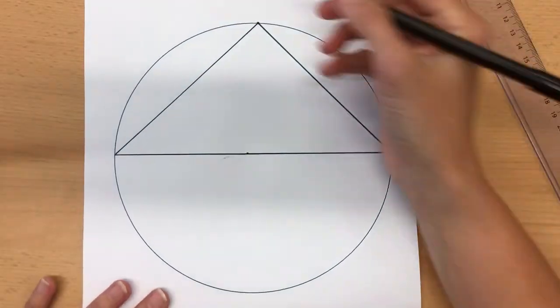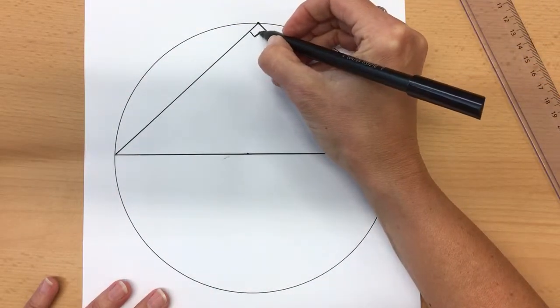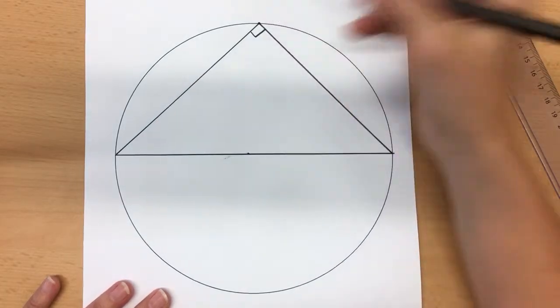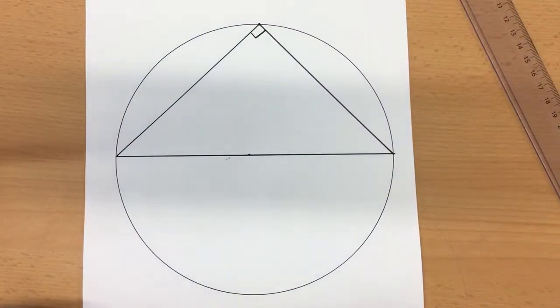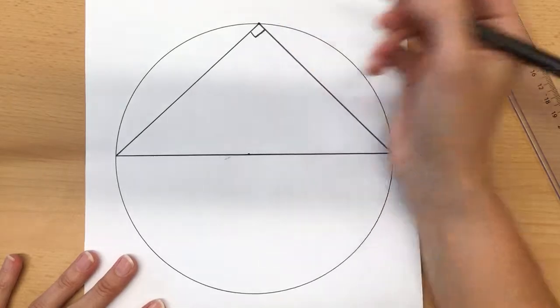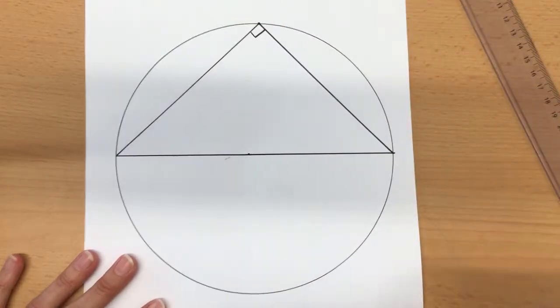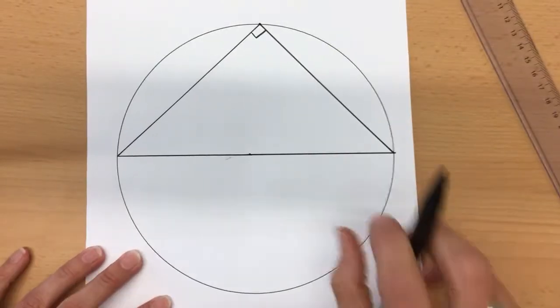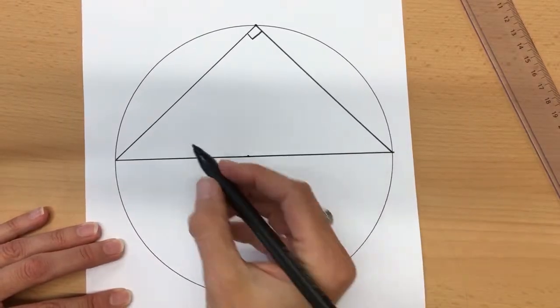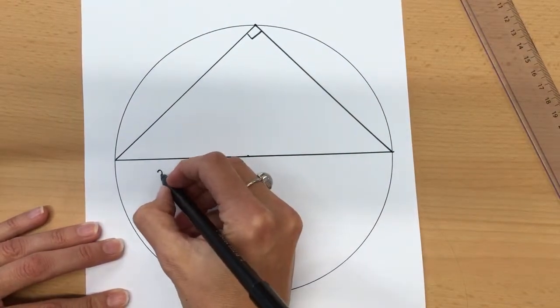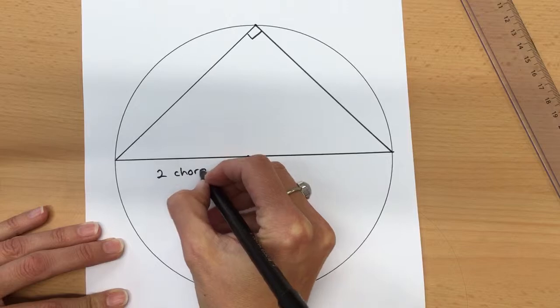And if we do that, what we should find is that where these two chords intersect at the circumference, they intersect at a right angle. So how are we going to word that? Well, we can say two chords.